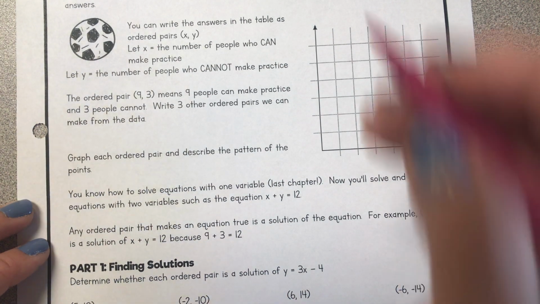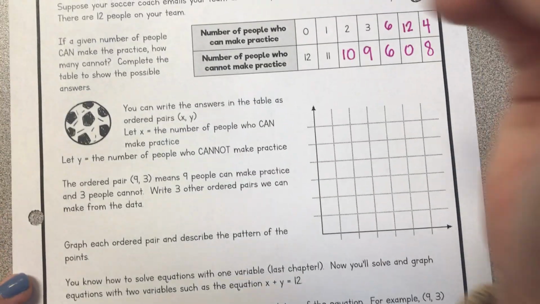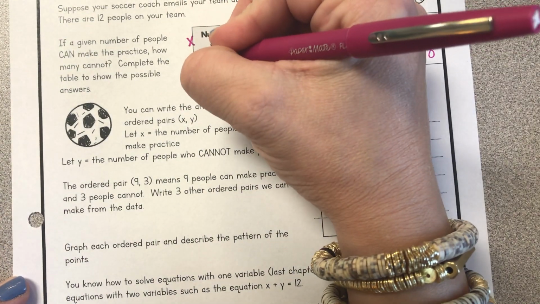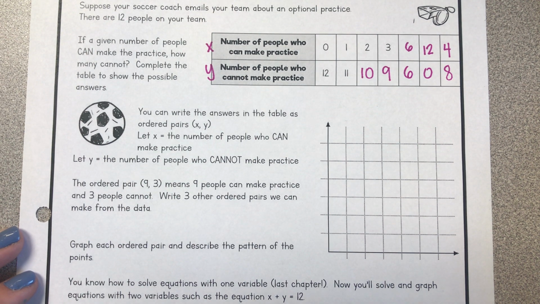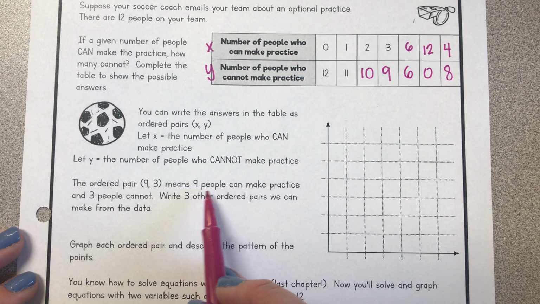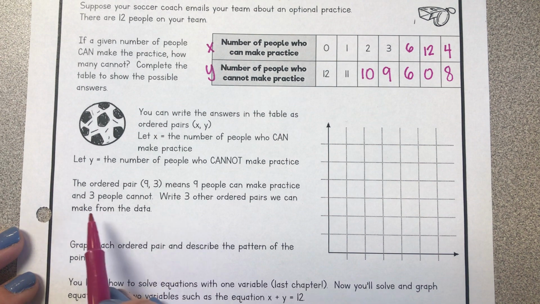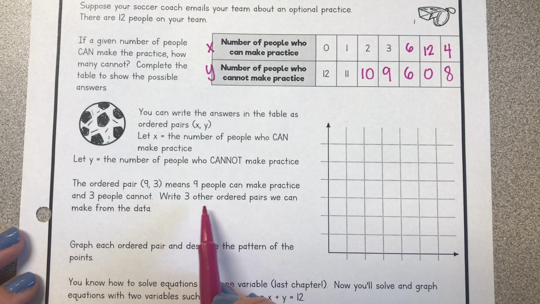So it says you can write the answers in the table as ordered pairs x, comma, y. Let x equal the number of people who can make practice. Okay, so this is going to be our x, and y be the number of people who cannot make practice. The ordered pair 9, 3 means 9 people can make practice and 3 people cannot. Write 3 other ordered pairs we can make from the data.